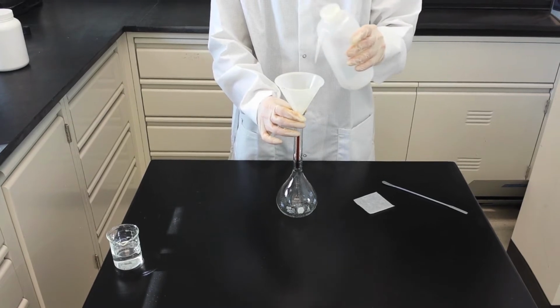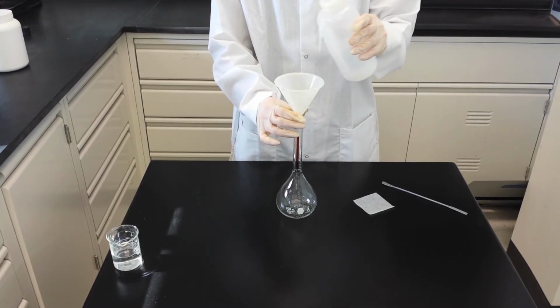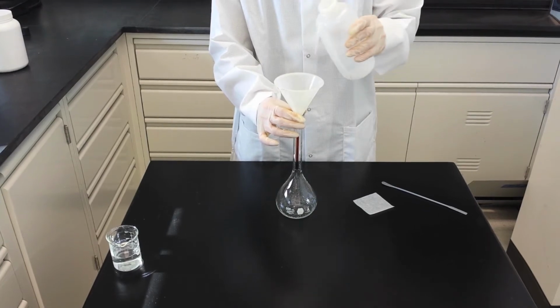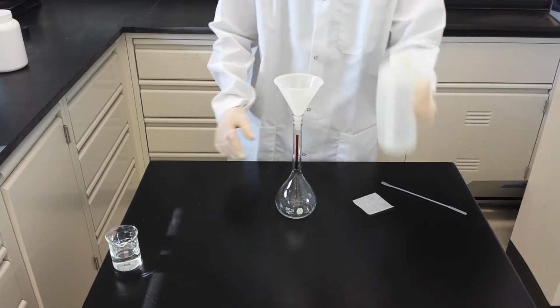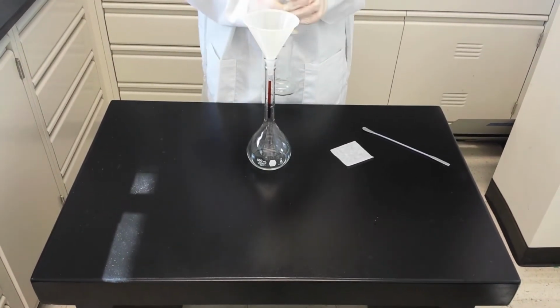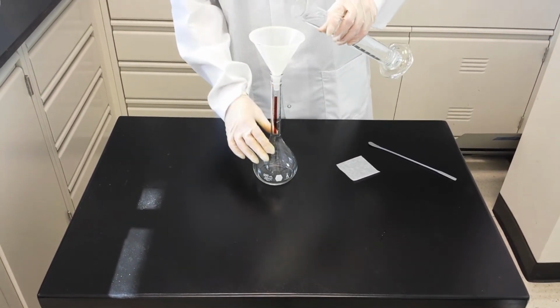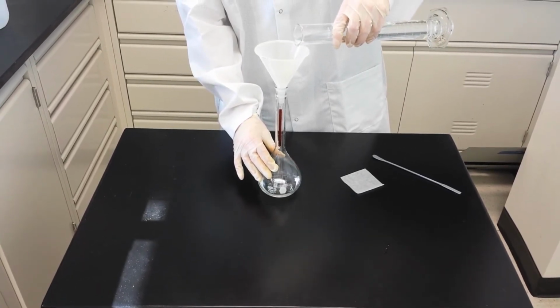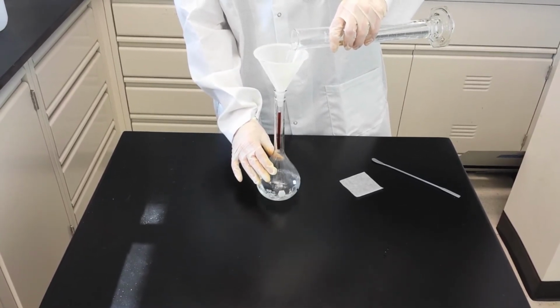Using a squirt bottle, rinse the residual solute off the funnel with the solvent. Next, use a graduated cylinder or beaker to add enough solvent to raise the solution volume to the base of the neck.